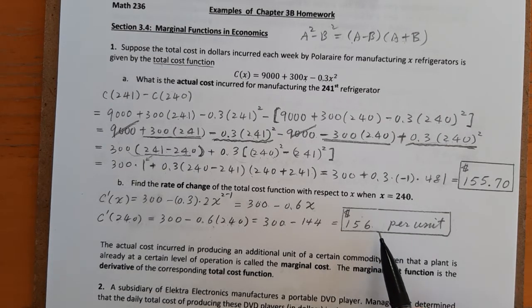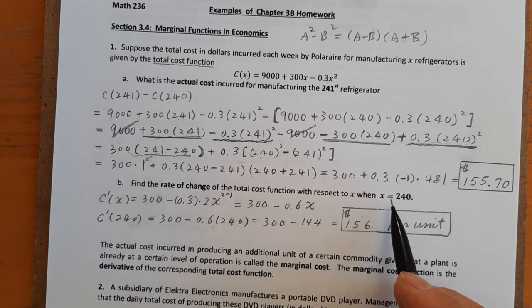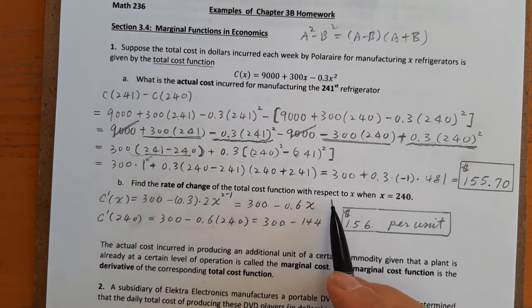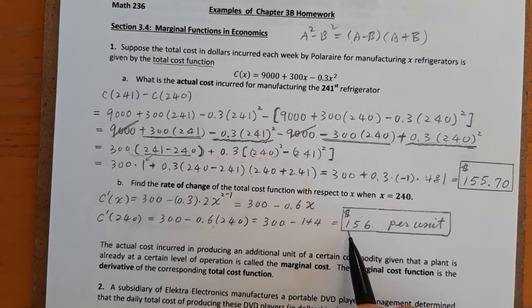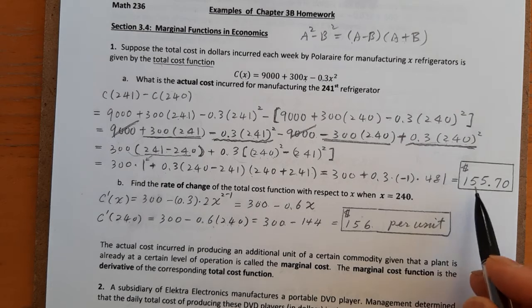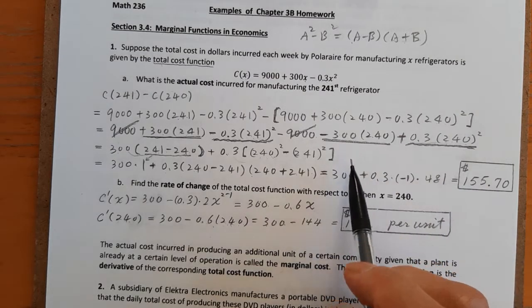So when producing at 240, the rate of change of the total cost is $156 per unit. Compare this with the previous one.